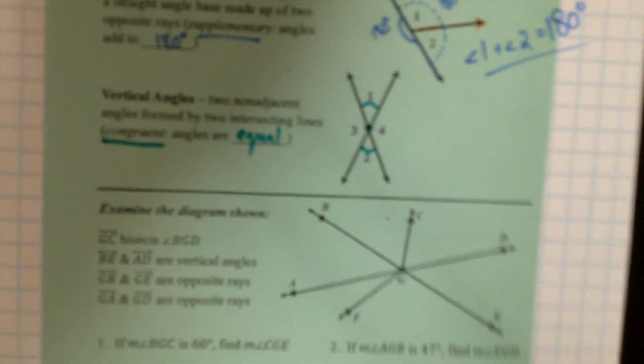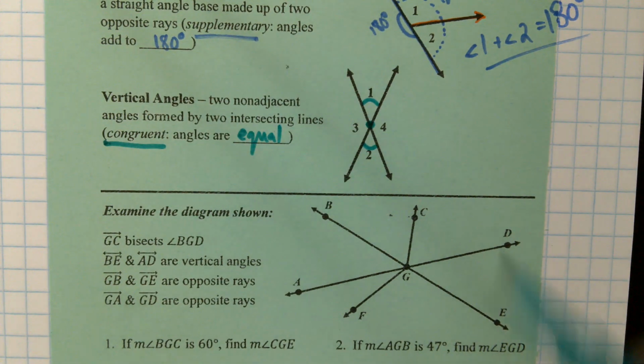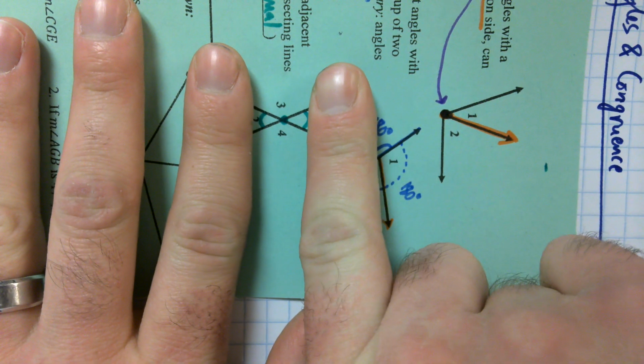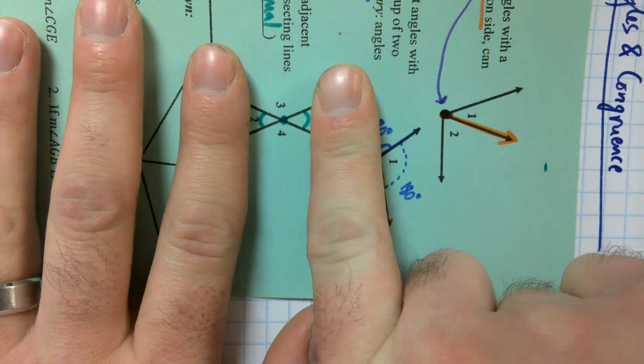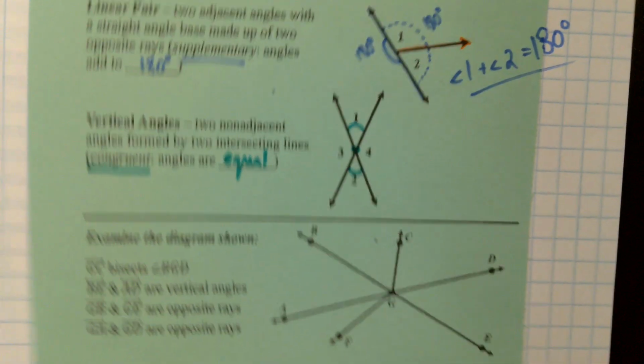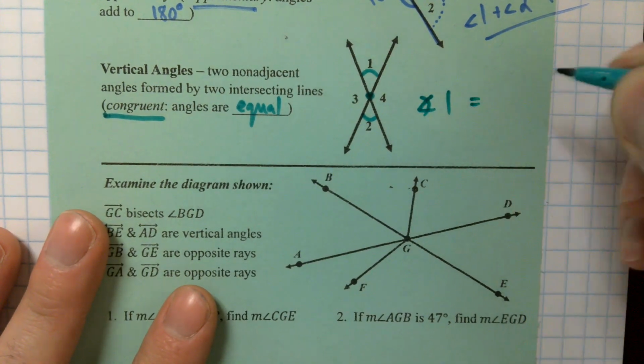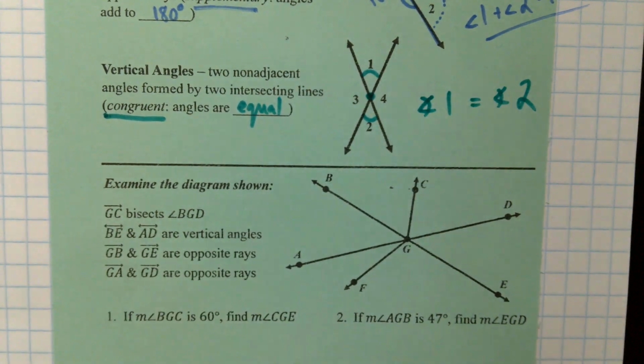For some reason, vertical angles always confuse students, but they're pretty straightforward. If I see them across from each other like this, I call them bow tie angles. Because if I look at it like this, right? It looks like a little bow tie in there in the middle. You see that? Okay, so if I have bow tie angles, they're going to be equal to each other. The left side of my bow tie has got to be the same size as the right. Okay? So here, angle 1 is equal to angle 2.